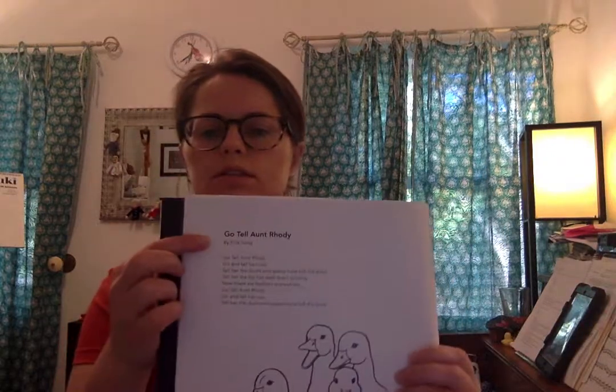Alright, great. So first, let's take a look. Who wrote this song? We can see it says folk song. So like I said before, a folk song is just something that's passed down from generation to generation. And nobody knows the author because it's been passed down so often.